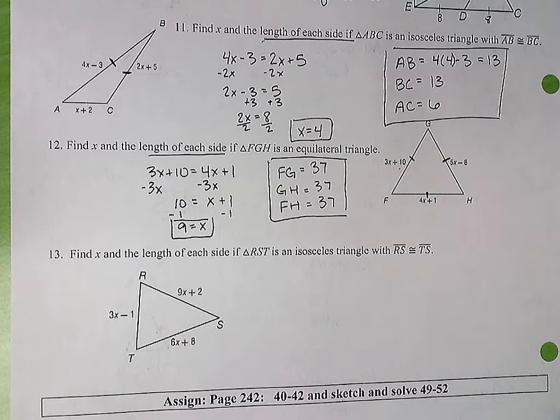You're just trying not to do it. It tells you at the end of the problem.